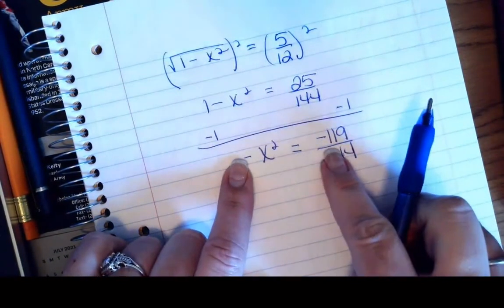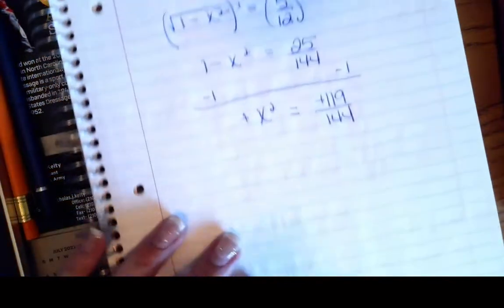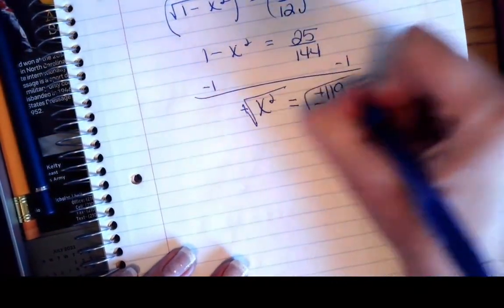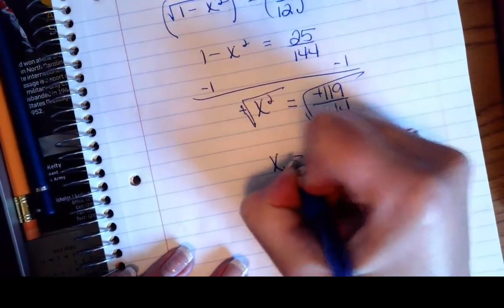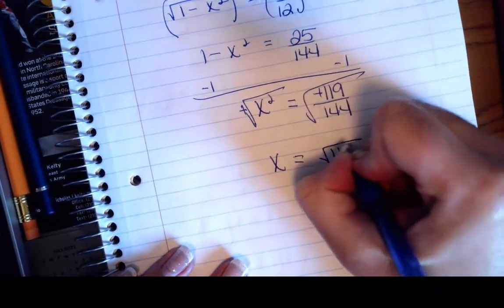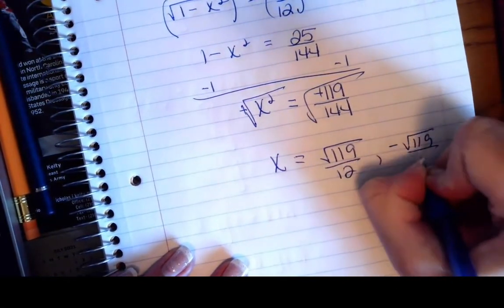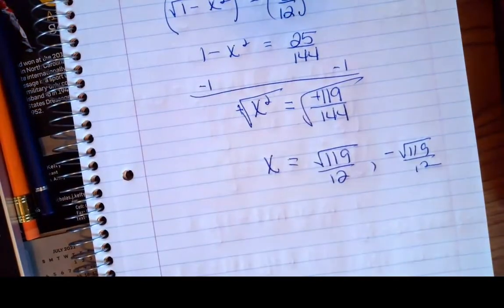I also need to notice that both sides are negatives, so I'm going to divide by negative 1. And now, taking the square root of both sides, x is either root 119 over 12 or negative root 119 over 12.